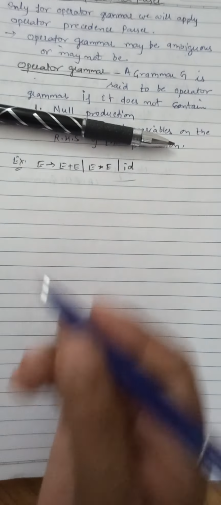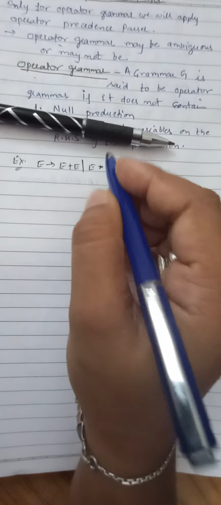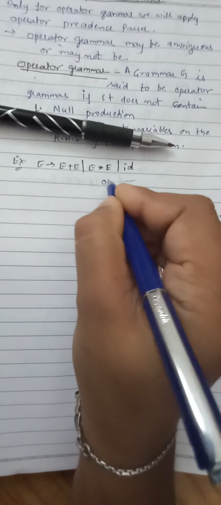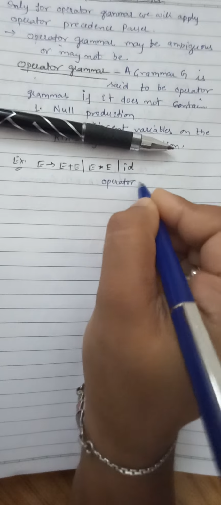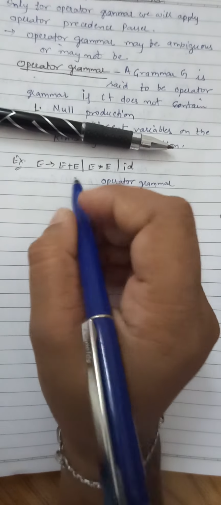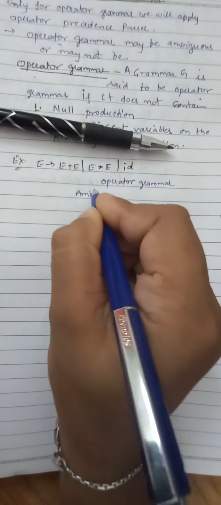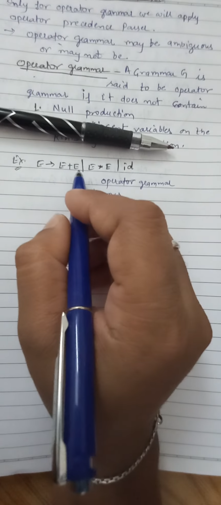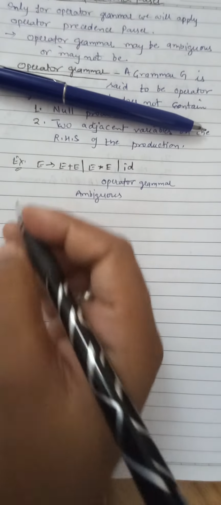So this is operator grammar, but it is ambiguous because left factoring is there. It is ambiguous.